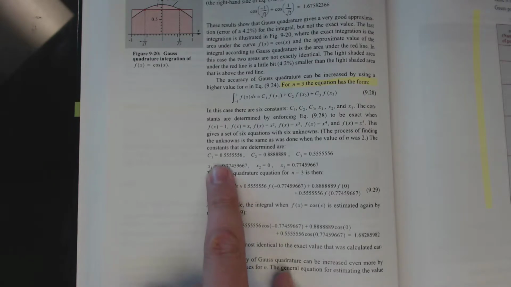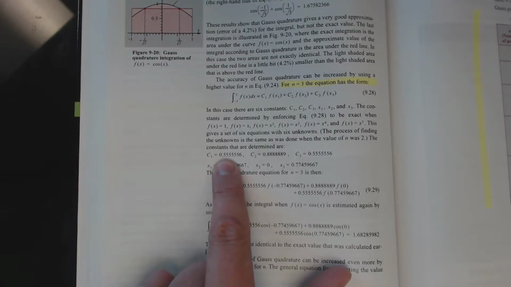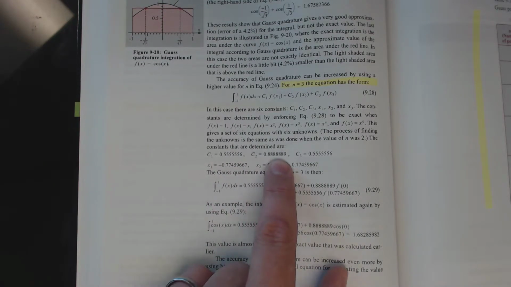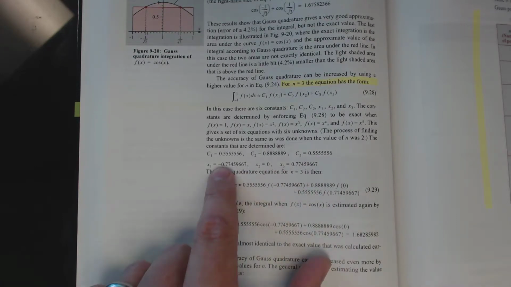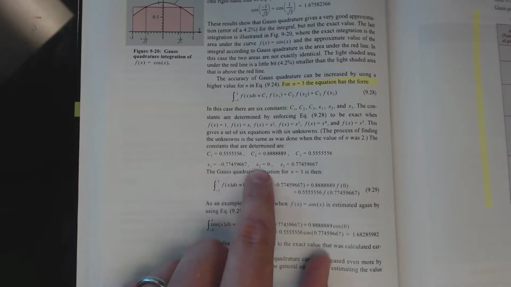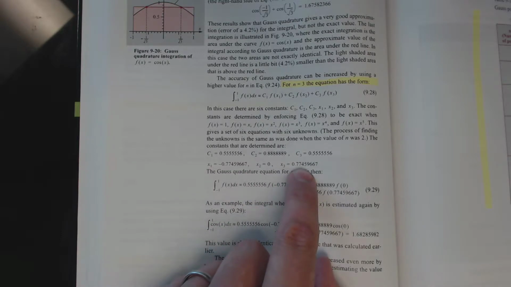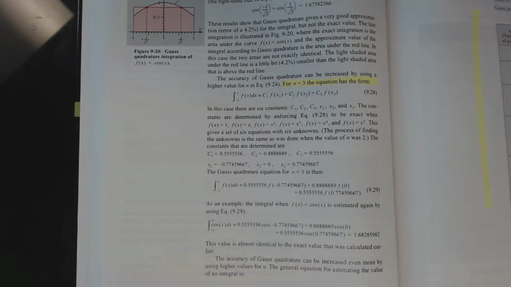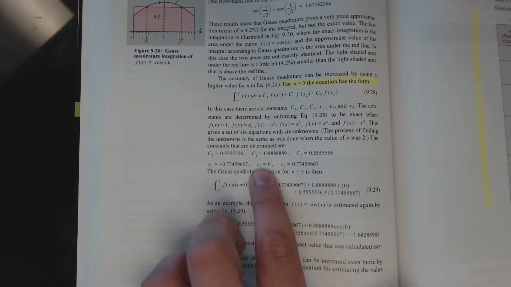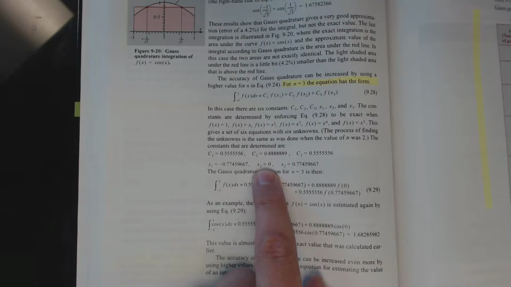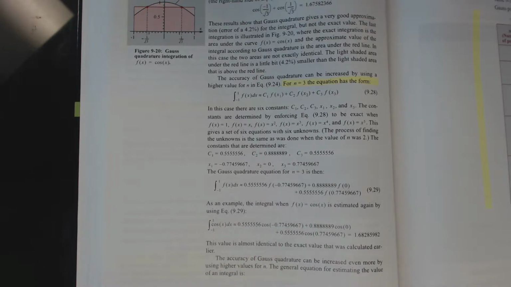The leading coefficients are now non-unity, so 0.5 repeating, 0.8 repeating, 0.5 repeating for C1, C2, C3 respectively. And then the x sampling locations, keeping in mind that these are normalized to a domain of -1 to 1, are given there. Probably not a big surprise that the middle sampling location is x equals 0. Everything is fairly evenly biased around 0.